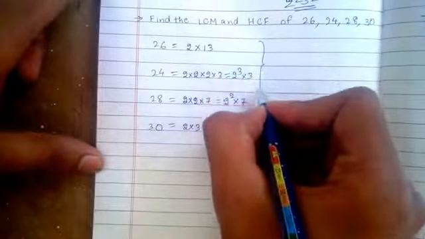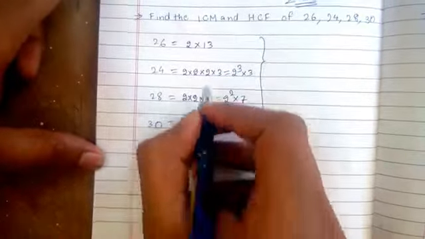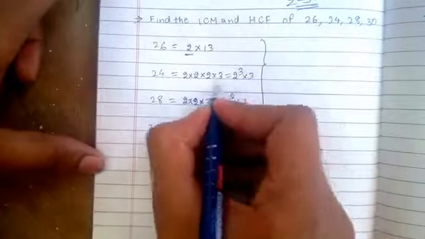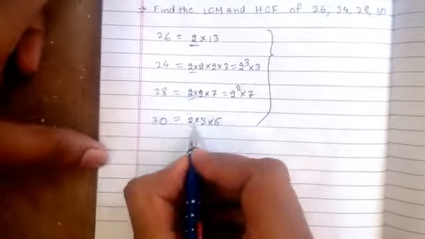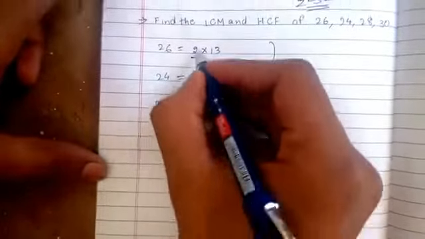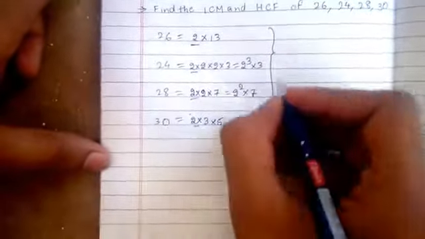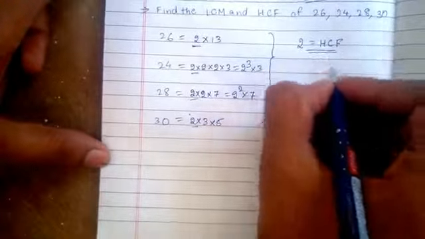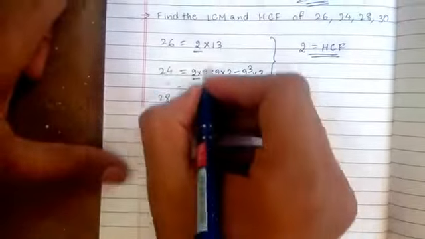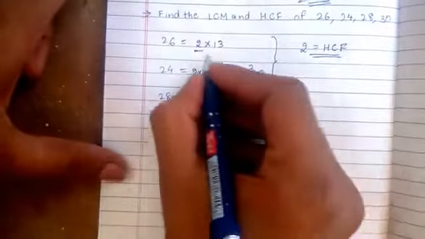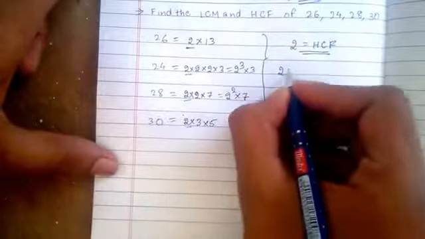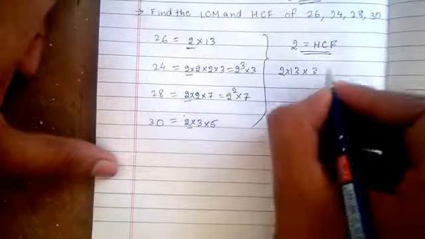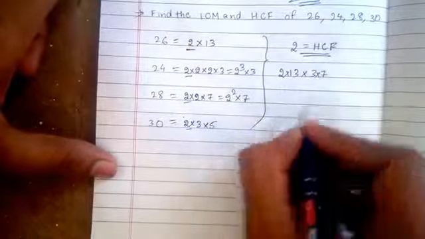Now from these numbers, pick up what comes common in all the factorizations. You see that 2 once comes common in all four factorizations. Once 2 appears common in all four, 2 becomes the HCF. And now the LCM. Pick up all the prime numbers that you see. I see 2, then 13, 3, 7 and 5.